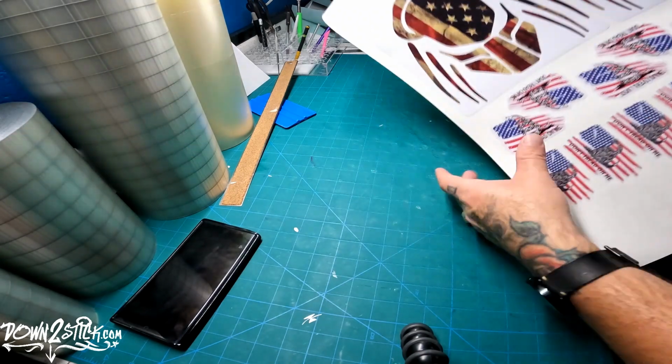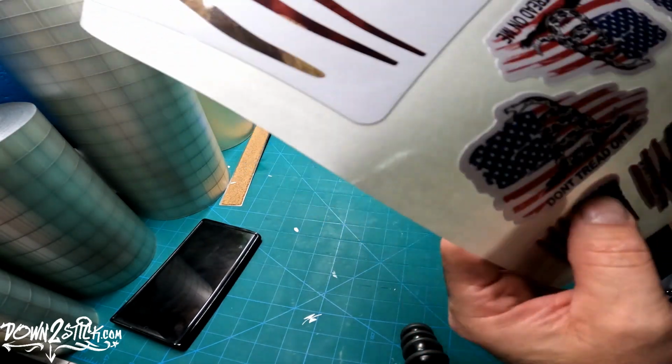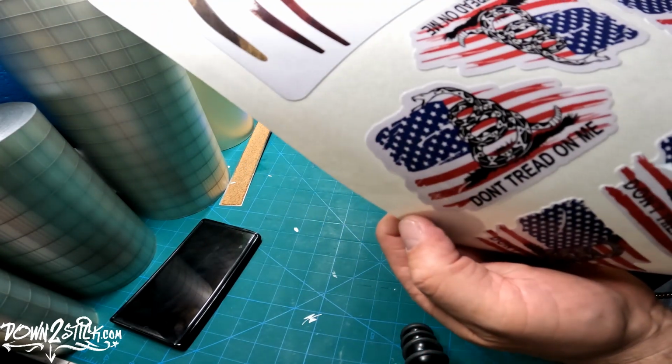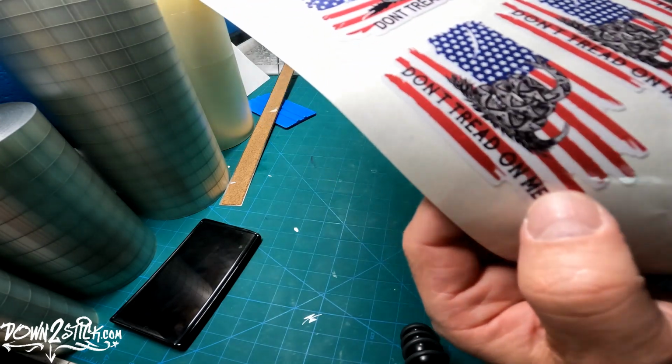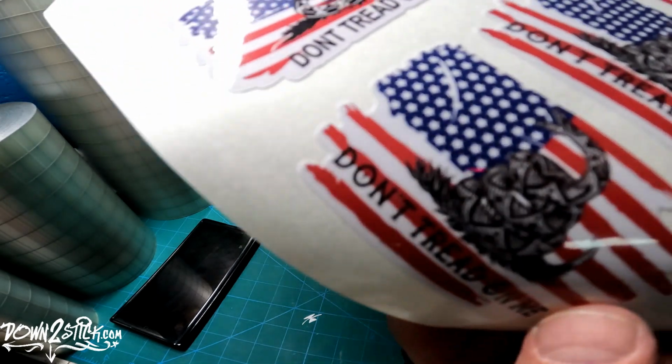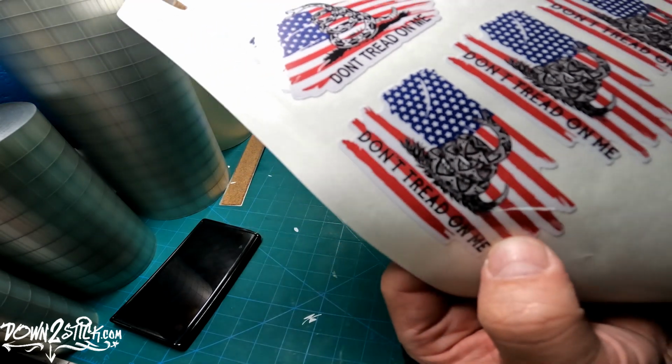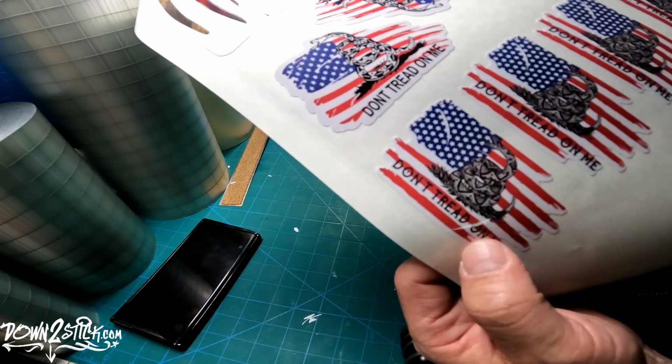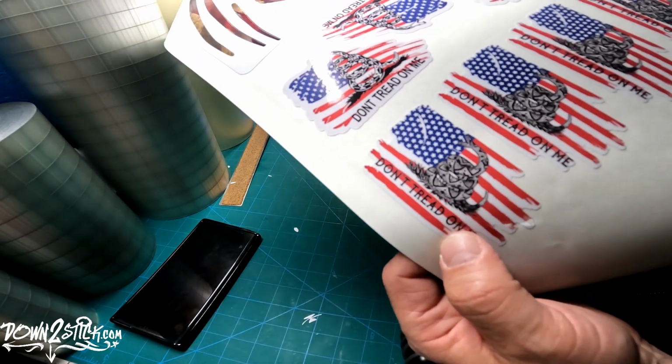Okay. So that's the one the customer bought right there, and that's a pretty common design you might find on eBay. This is my own version. I made it. I used a more realistic snake, but yeah, it came out really nice. I'm real happy with it.